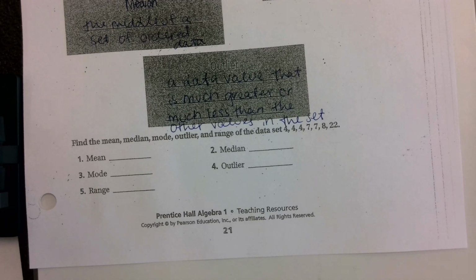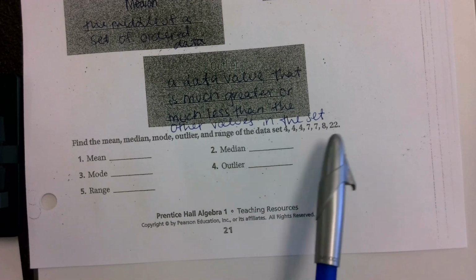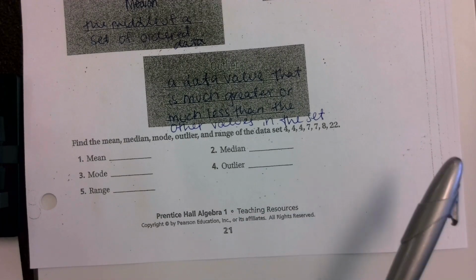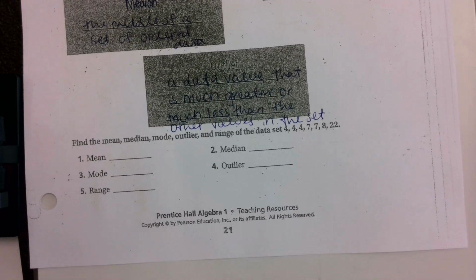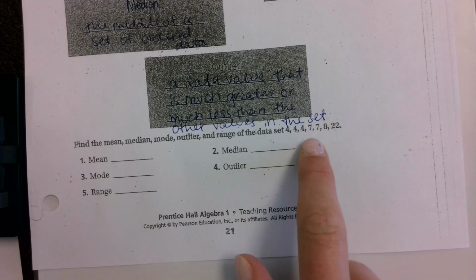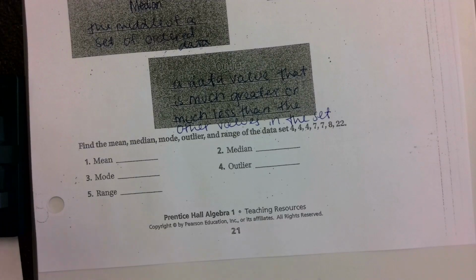So we're going to go through and find all of those things for this set of data right here. Y'all ready to try that? So the first one is our mean. We said that was your average, and how do you find that? You got it. So we're going to add up all these numbers and divide by how many numbers we have. You can use your calculator for this. I think that would be helpful.